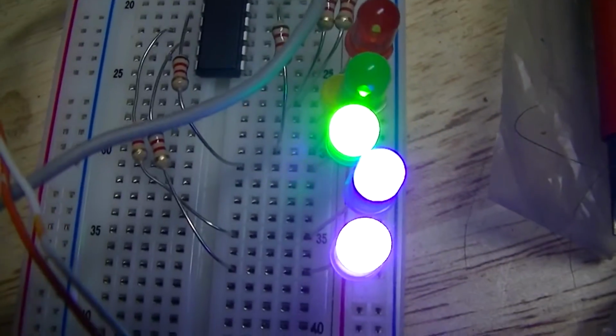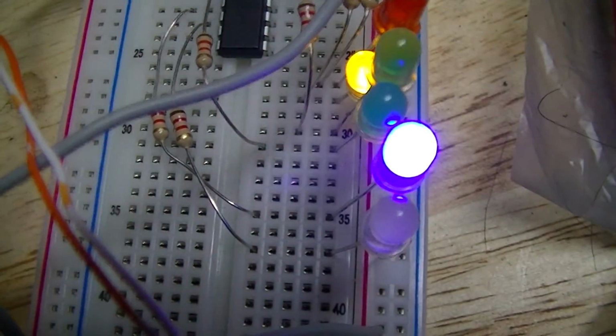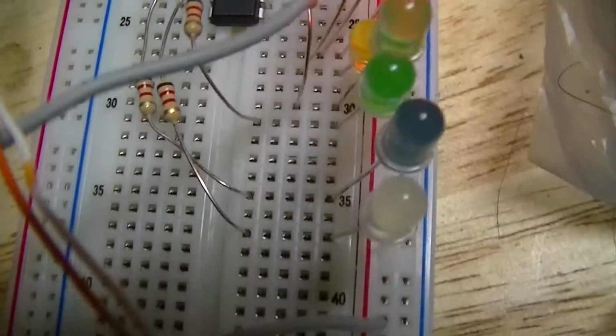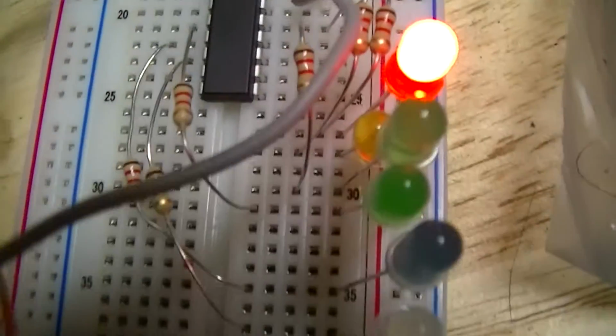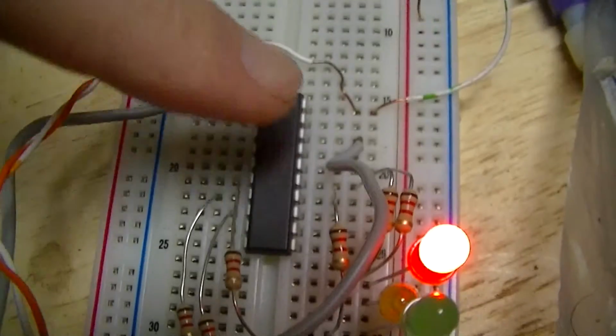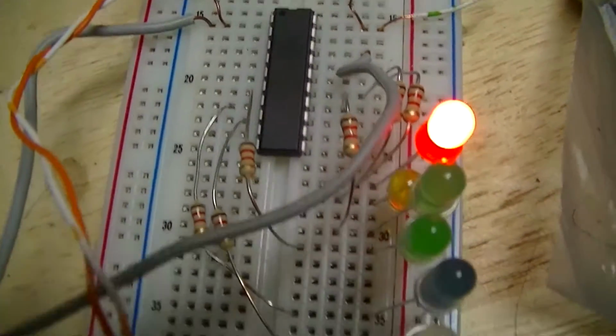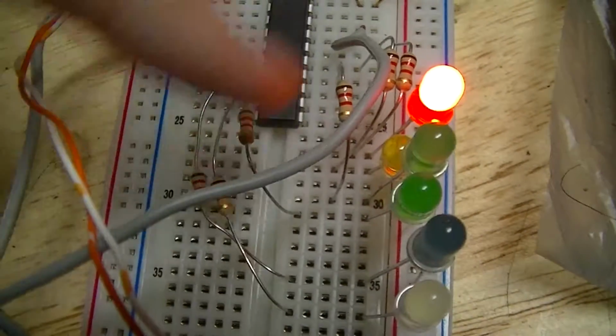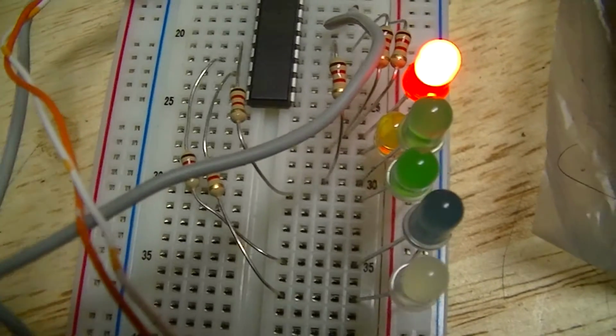even though the blue and the white LEDs look kind of the same. Actually, they all look kind of the same on the camera because of the effects of the light. But if I turn them off, you can see the colors of the actual LEDs. And there's a PIC16F685 that's running it all, and the current limiting resistors for the LEDs.